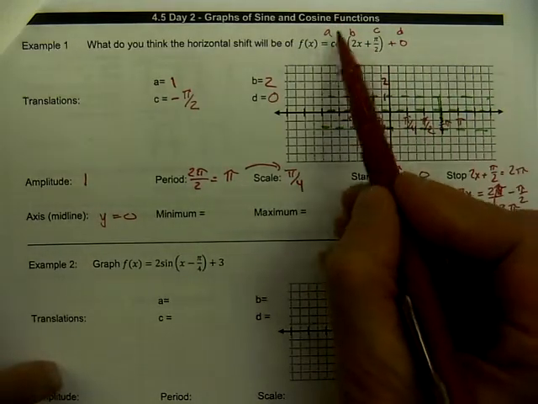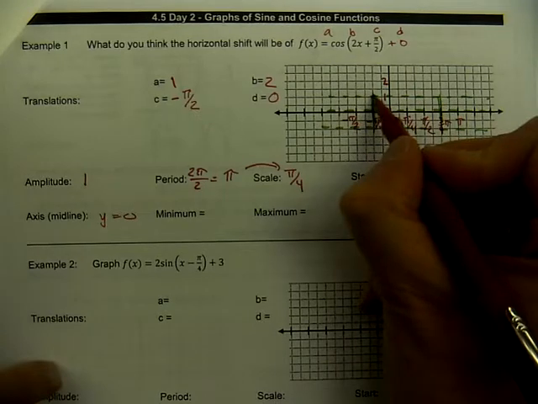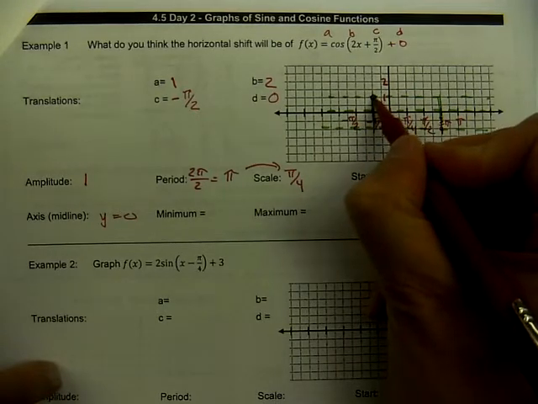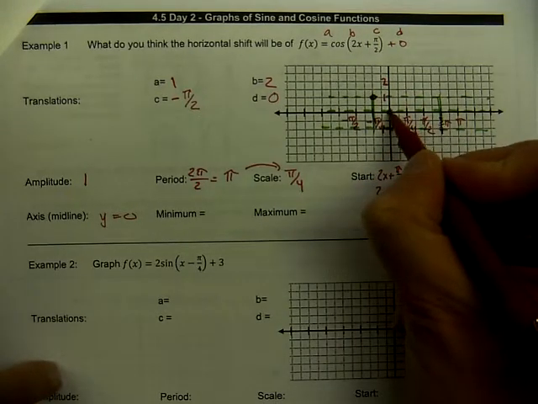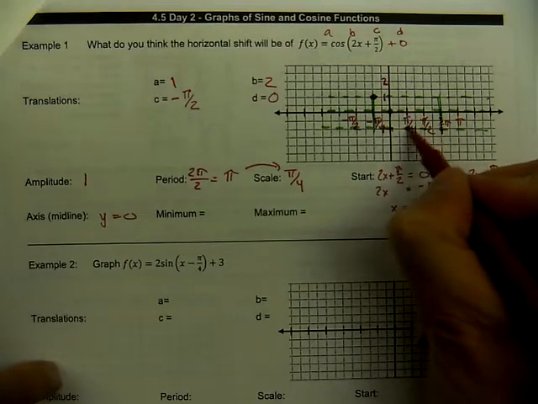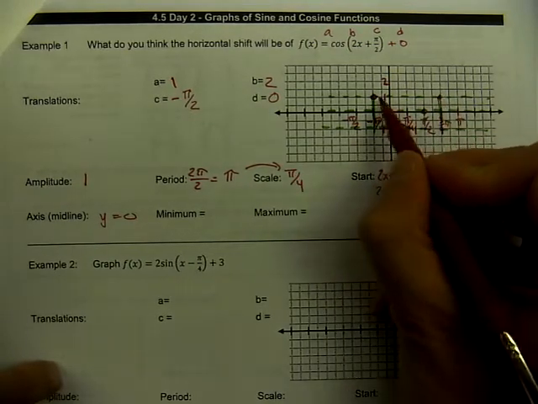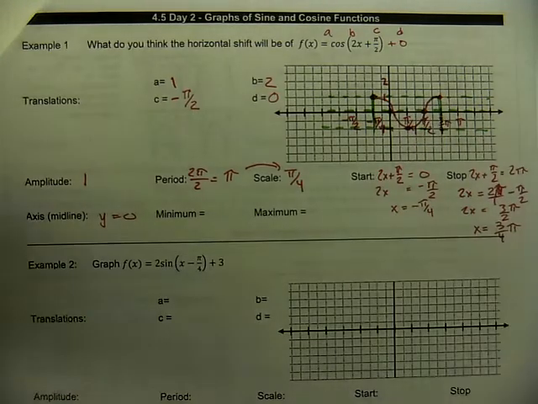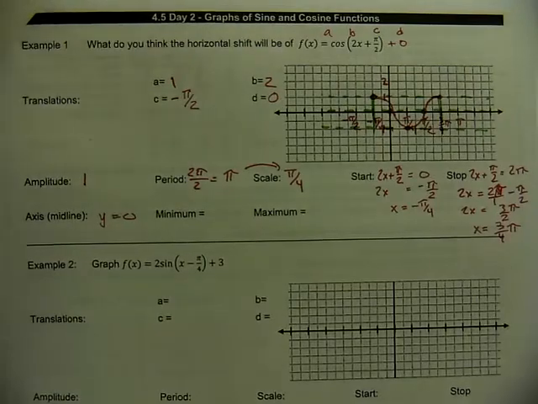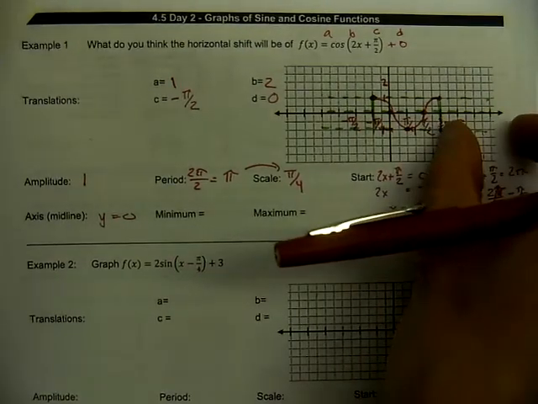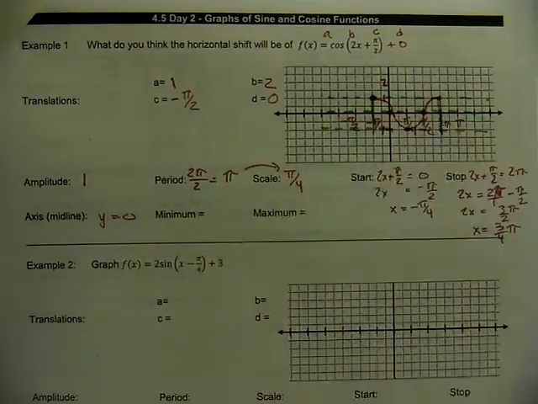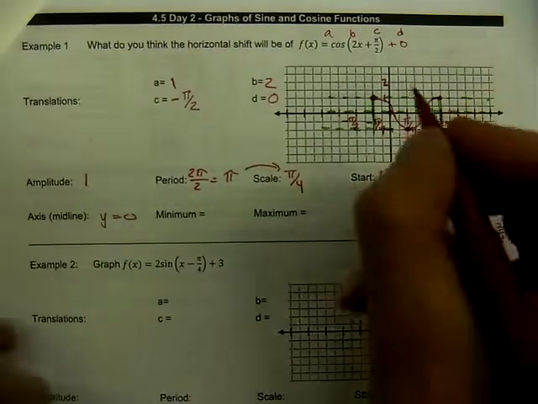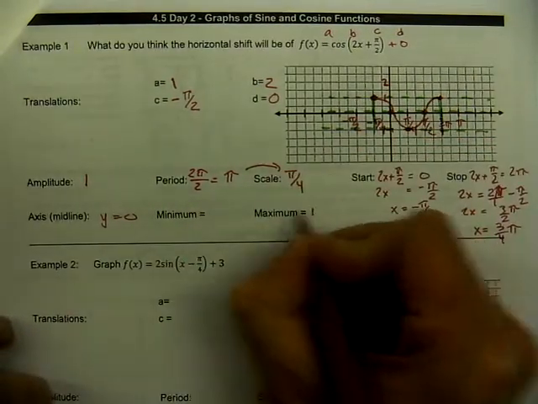There's no reflection here, so the cosine is that V-shaped graph. So first point is here in that top left corner. We jump to 0 on the midline, and we jump to the minimum at pi over 4, and then back up again. All right, so there's our single cycle. Again, we could draw 2 periods. If the problem asked us to, we would just copy and duplicate that either on the right or on the left. But here it is. So maximum point is at 1, minimum is at -1.